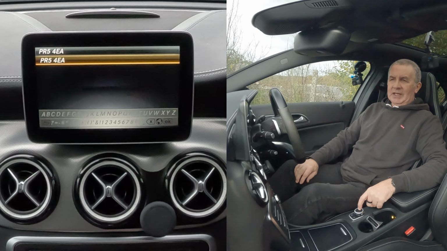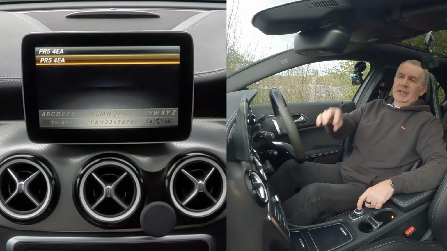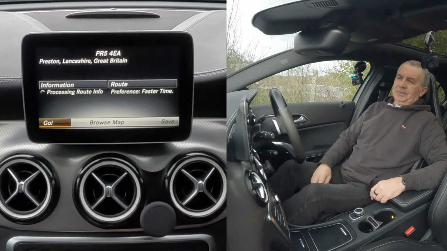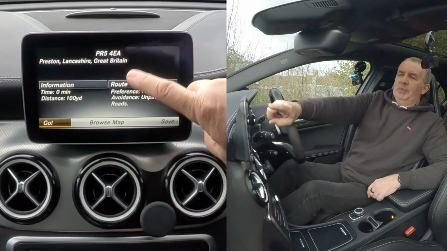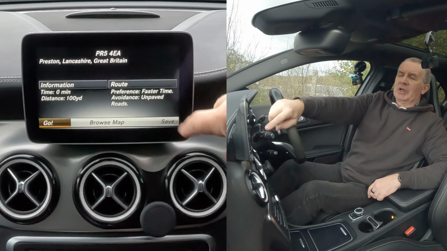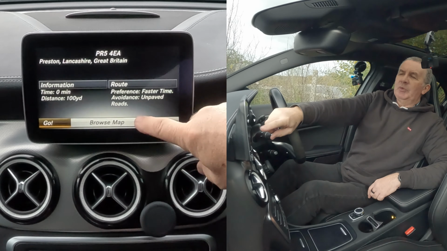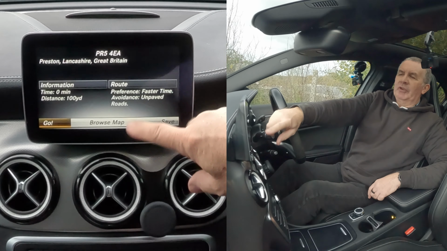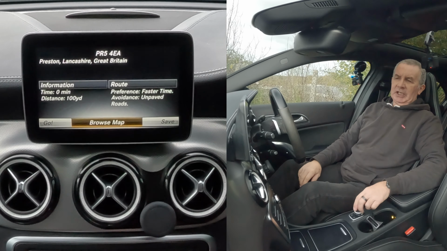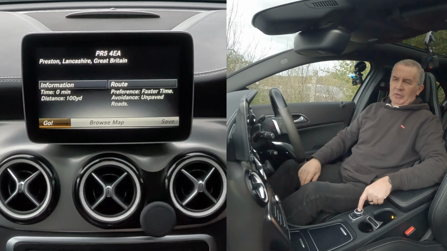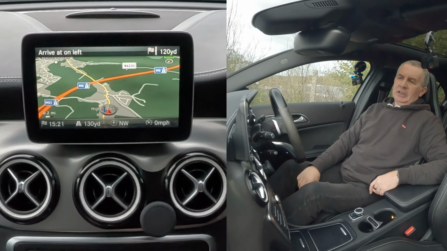We have to click again to tell it that even though we've just typed that in, that's the one we want. It's selecting address, PR5 4EA, Preston, Lancashire, Great Britain. Route preferences: faster time, avoidance, unpaved, go, browse map or save. We want, there you go, we can change it from go, but it's on go. Click select.